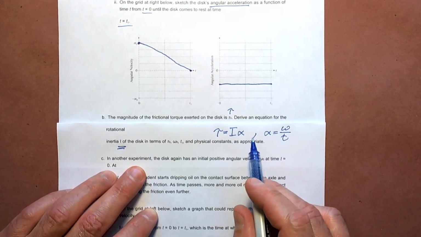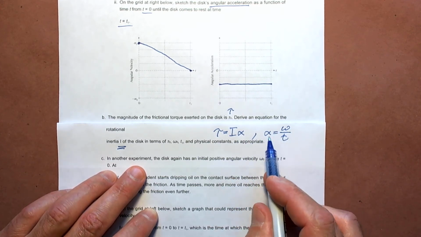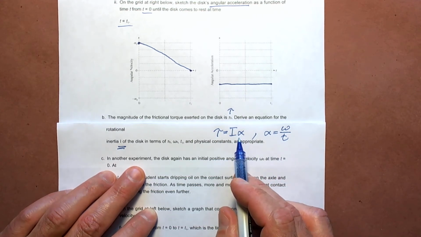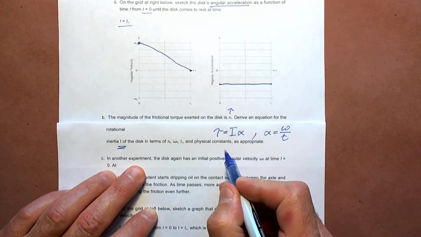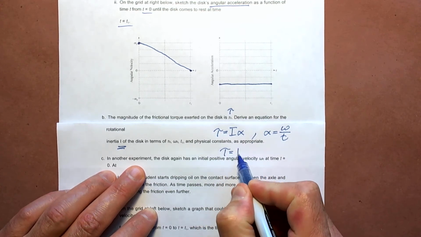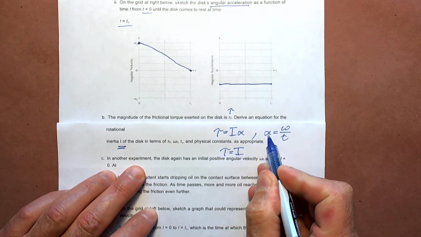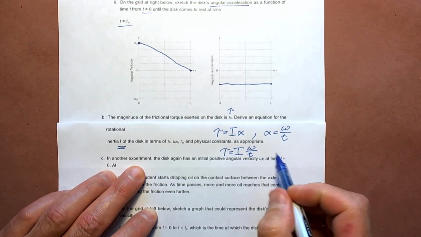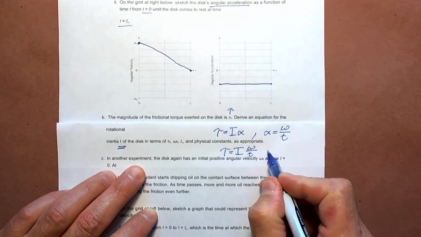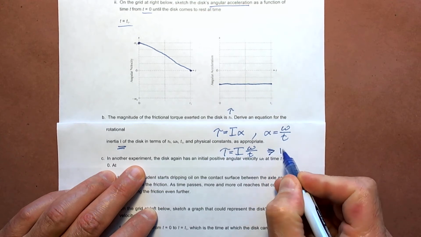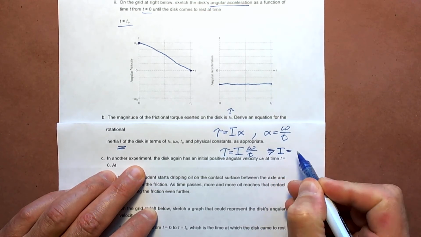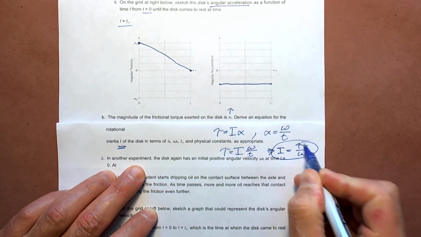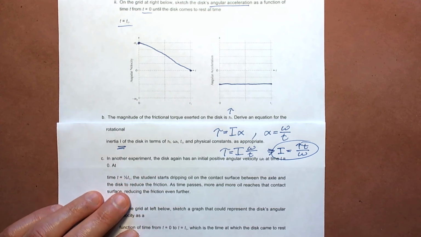If we plug the angular acceleration term into the second law statement, we would find pretty easily that torque equals moment of inertia times, instead of the alpha, omega over t. We do a little algebra and shift some things around, and pretty easily we can see that isolating the I value, we're going to end up with the torque times time over omega. Okay, let's move on.